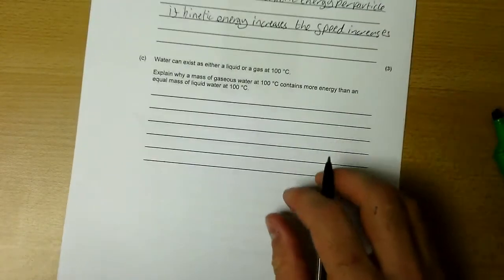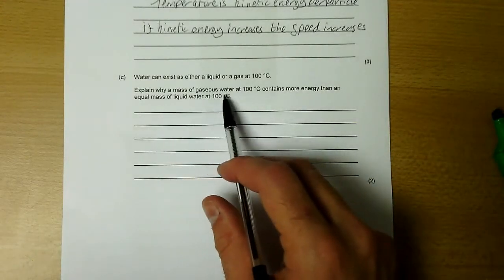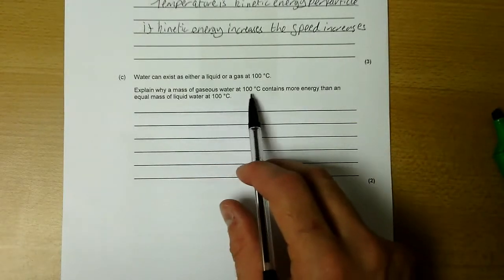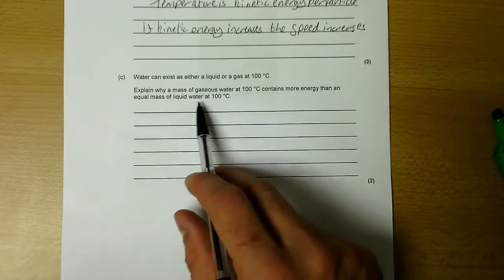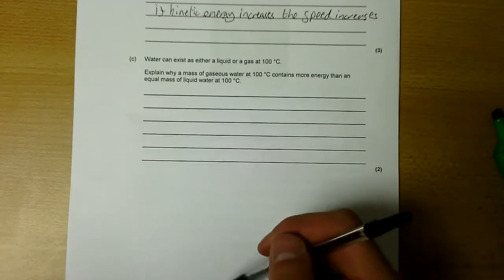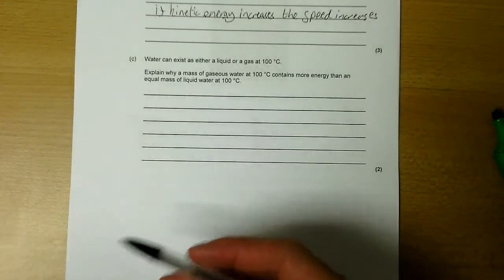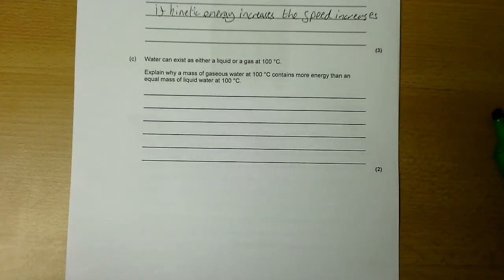Okay, right, then the bottom part of this says why a mass of gaseous water at 100 degrees contains more energy than an equal mass of liquid water at 100 degrees. So basically this is saying if you have your pan of water, it's 100 degrees, and then you evaporate all of it and you have the same amount of steam at 100 degrees, why does the steam have more energy?